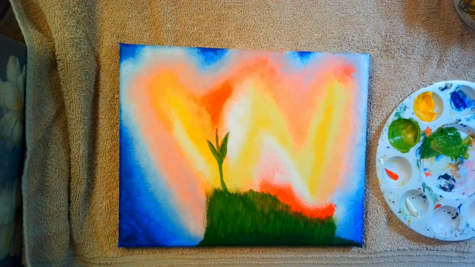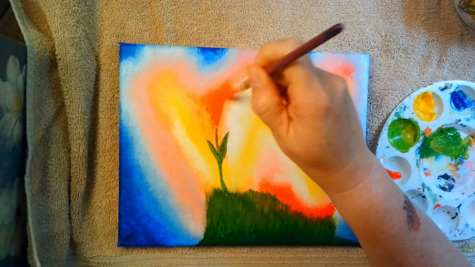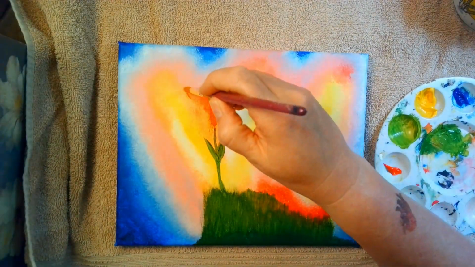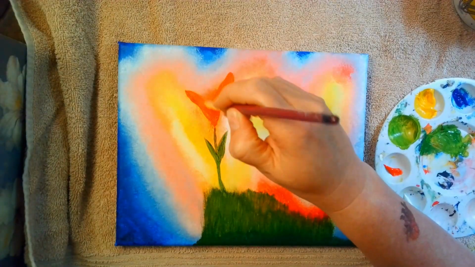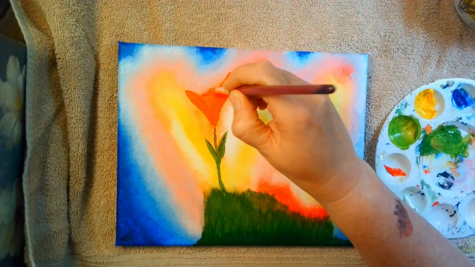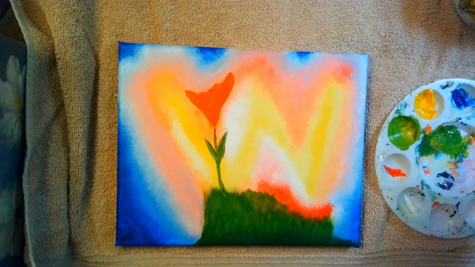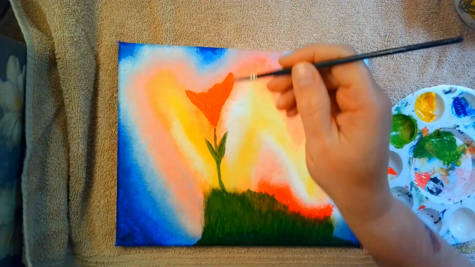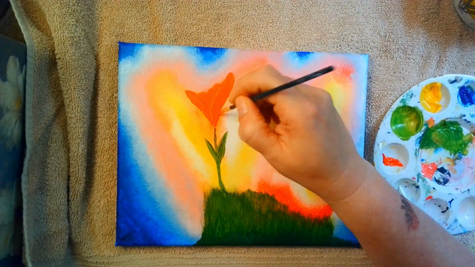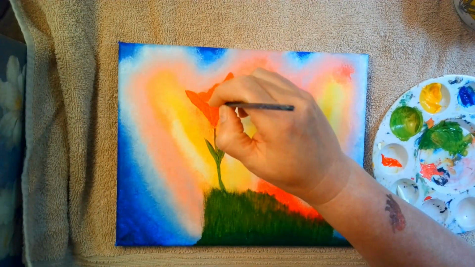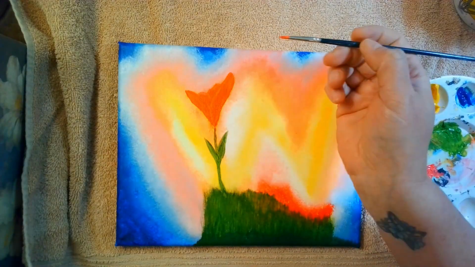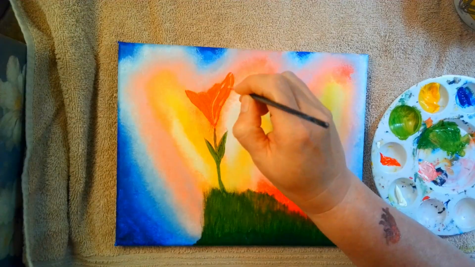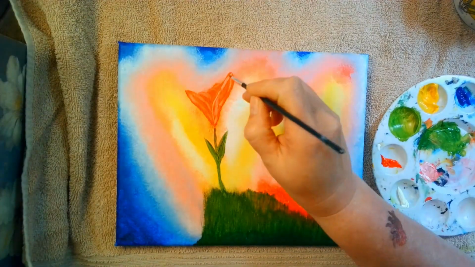So next I'm going to use the cad red medium to outline and define that little piece of red that looks like a flower. I'll also add a little bit of white to add some highlights to the flower to just make it look more three-dimensional.